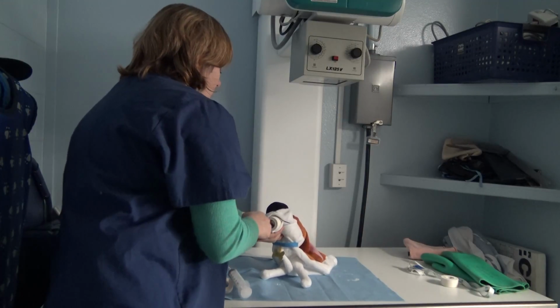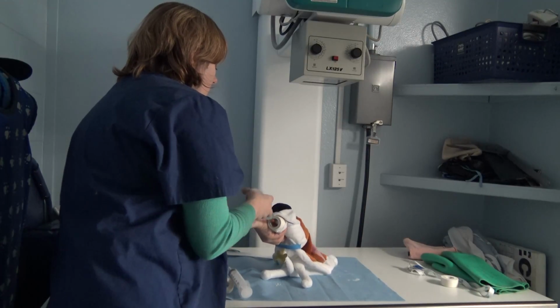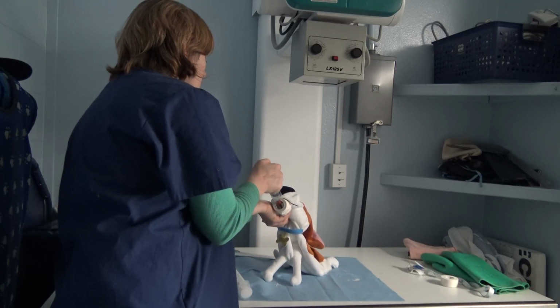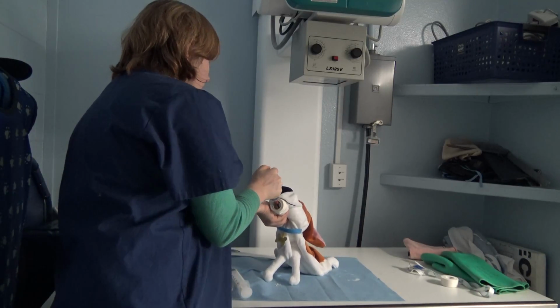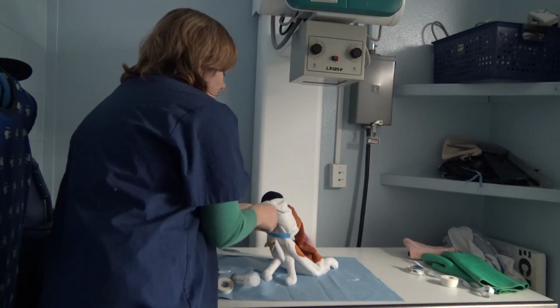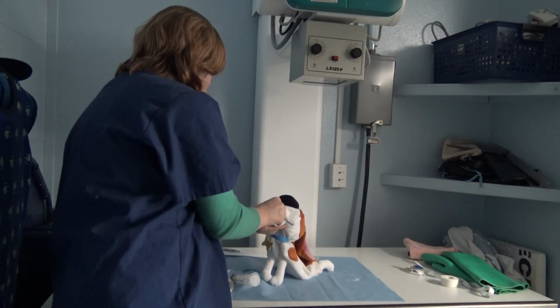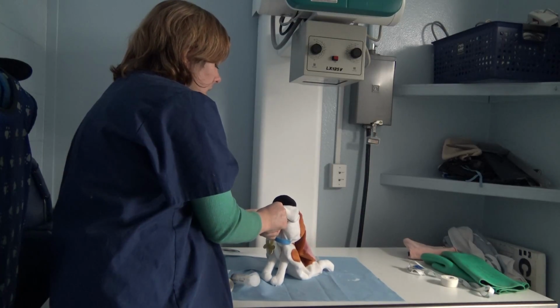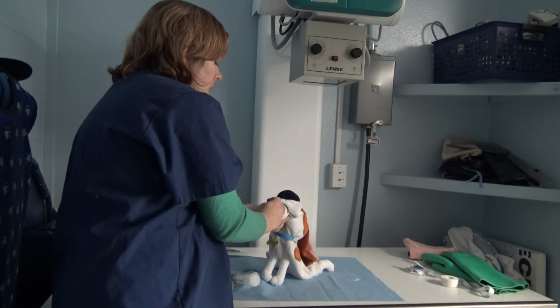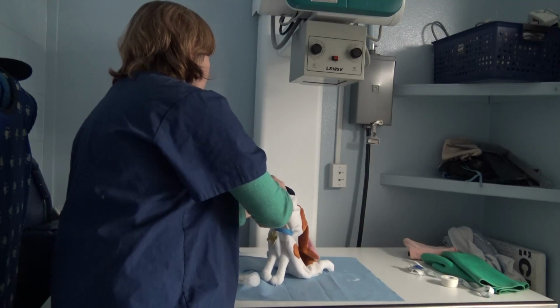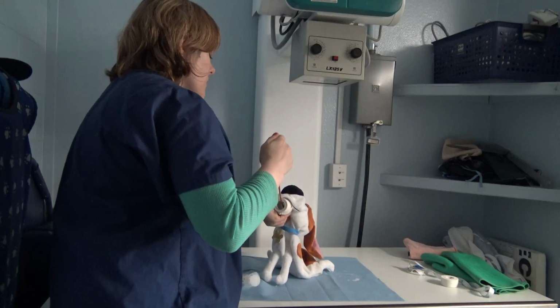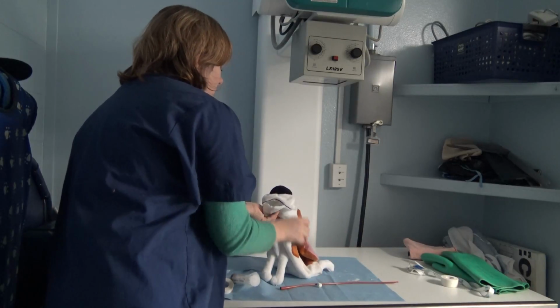We're going to follow up with a few mils of water. Now that our barium is in the patient, we're going to go ahead and gently hold the end and gently pull out the tube. We're going to take out our mouth gag.